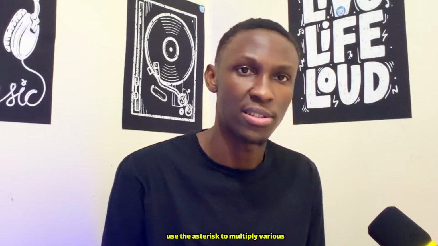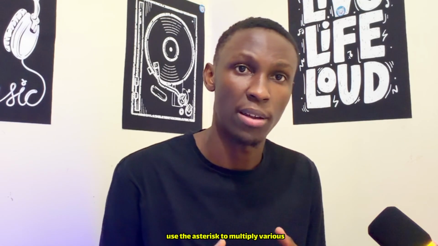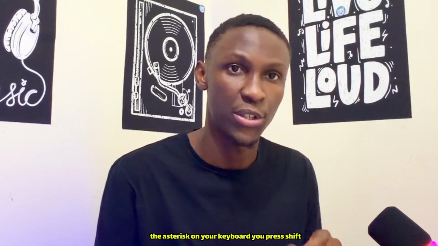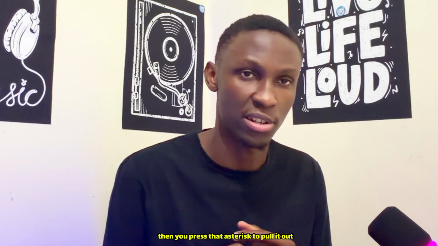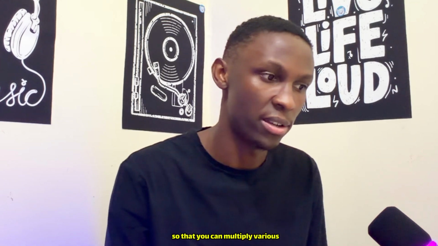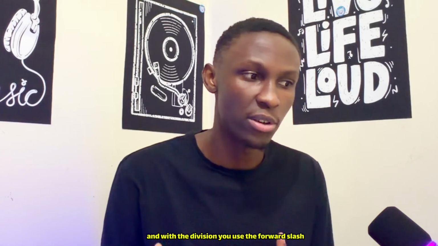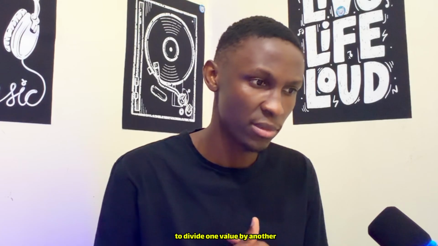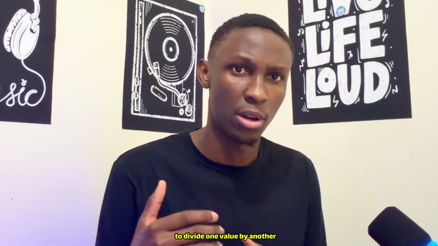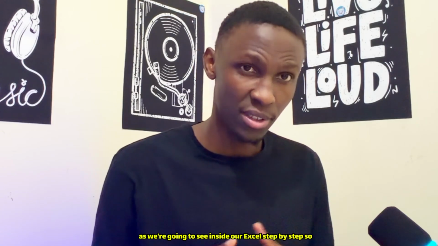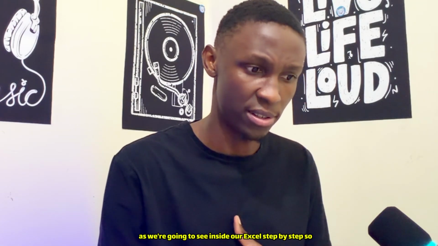And for multiplication, use the asterisk to multiply values. The asterisk on your keyboard: you press shift, then you press that asterisk to pull it out so that you can multiply values. And with division, you use the forward slash to divide one value by another, as we're going to see inside our Excel step by step.